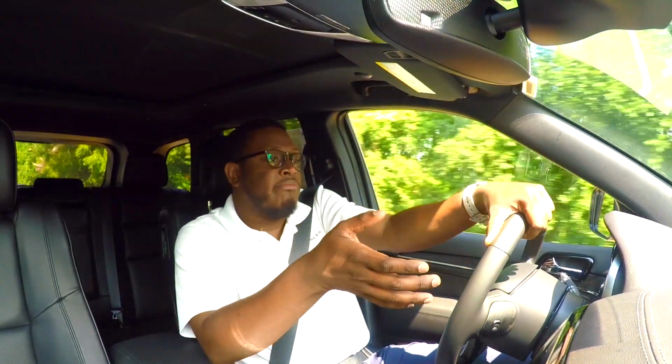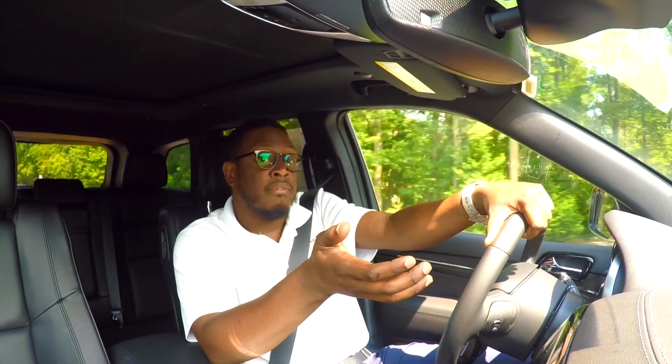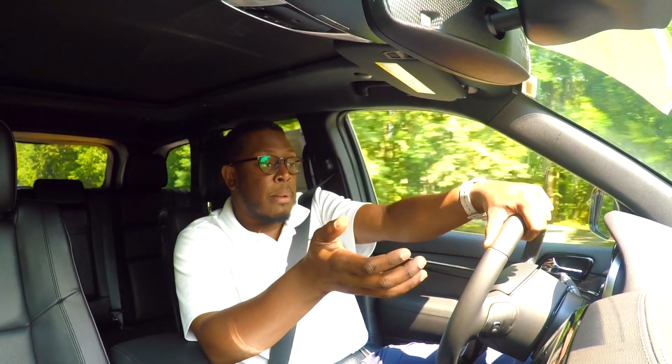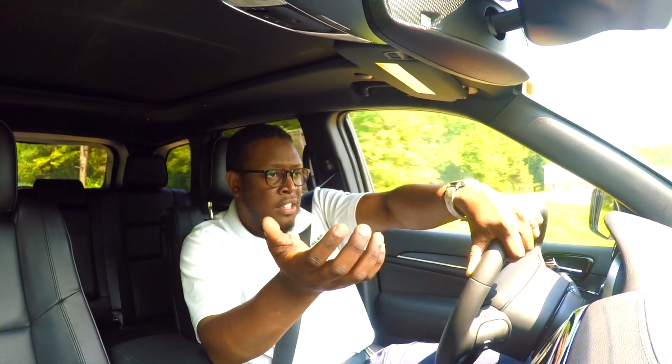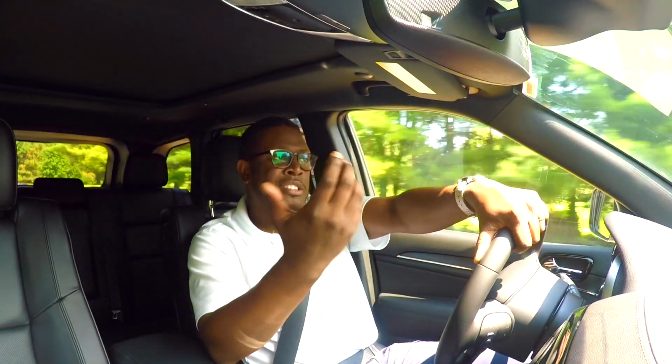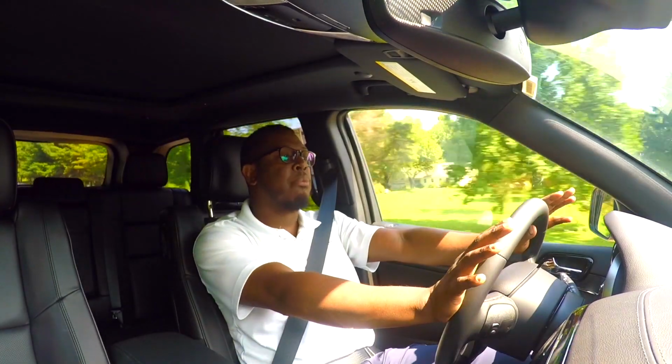And again, this thing has a lot of power. I'm gonna hit it again. I mean, I'm doing 60 miles an hour, 70, 80. There's just so much performance. A lot of performance.